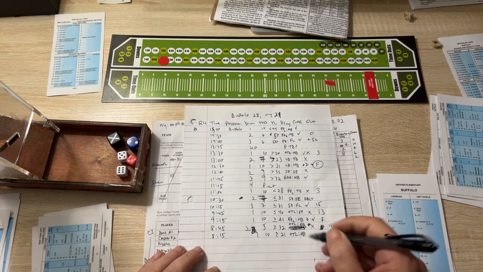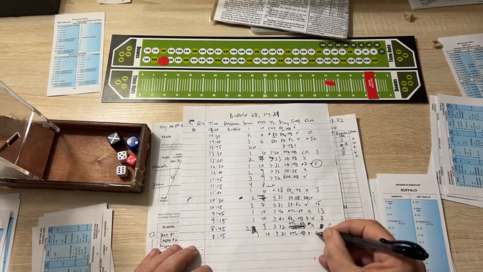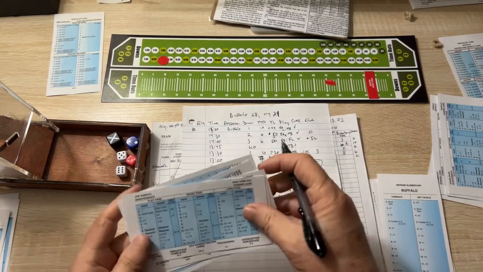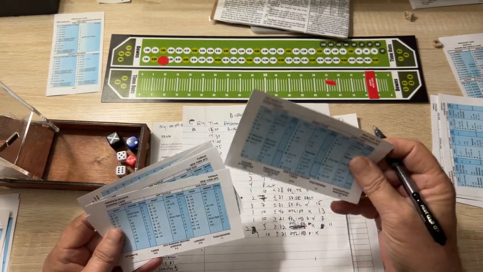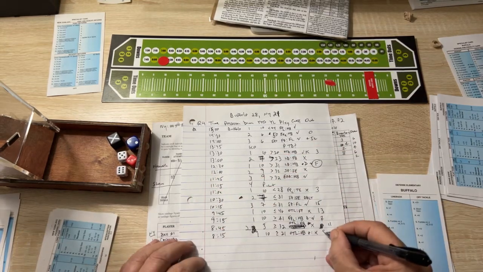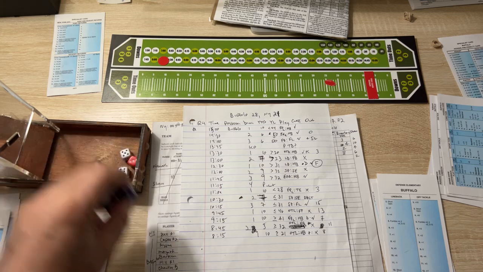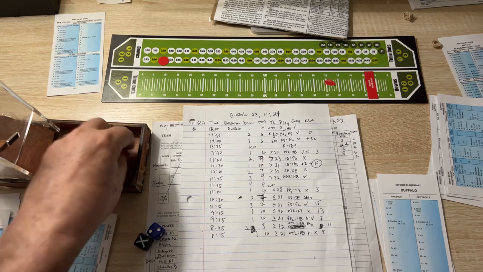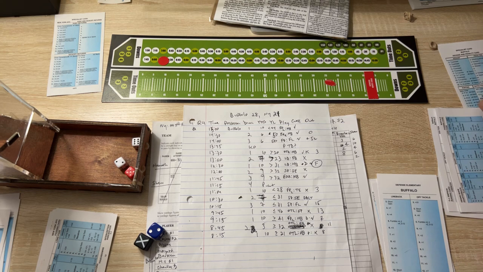There's a flag. They guessed wrong. That's 11 to Boozer on the off tackle. It's an 8-yard gain. Let's hope to God that this is not a penalty. That's going to be 8.